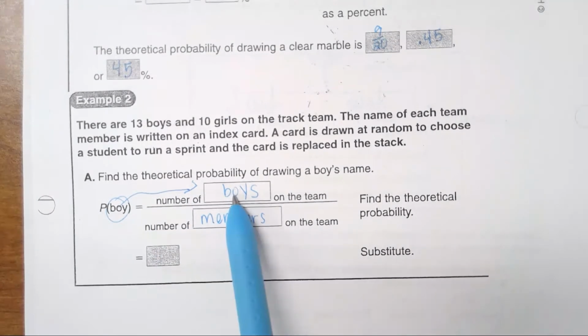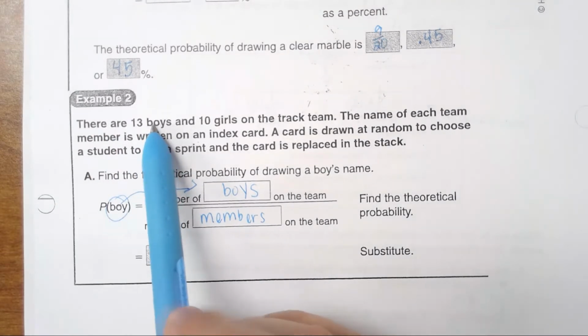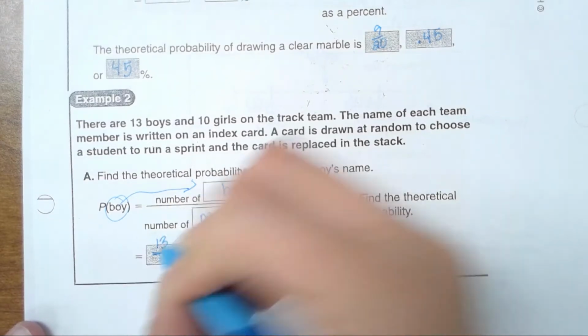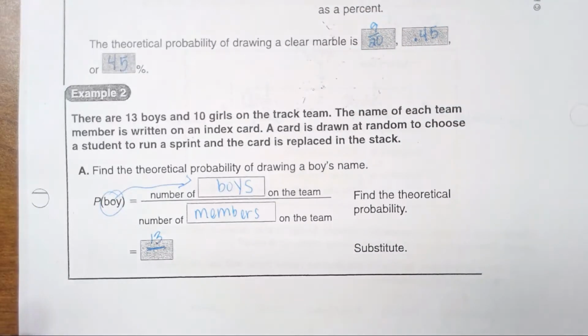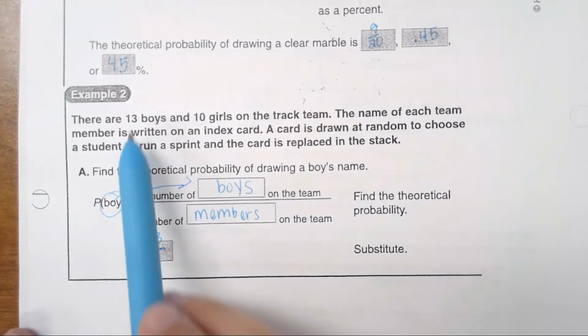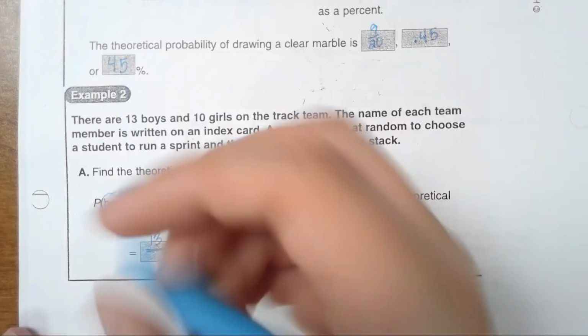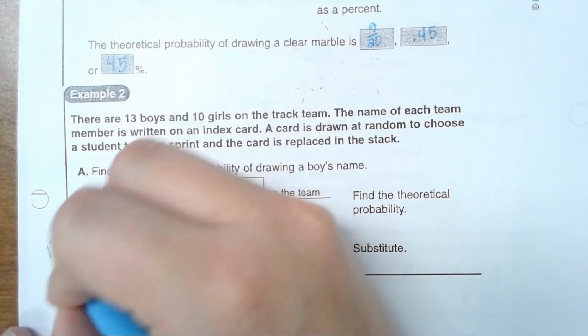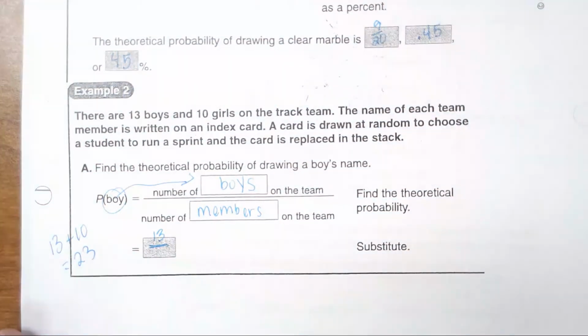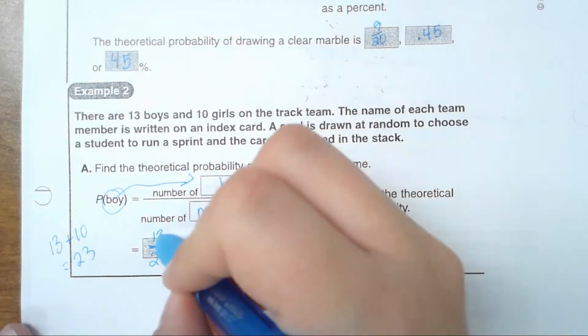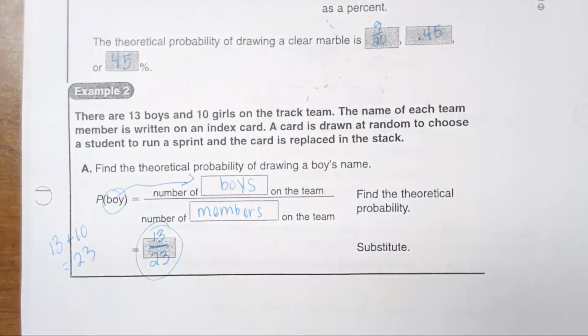So your numerator is how many boys are on the team. So looking right here, it says that there's 13 boys on the team. And then it's going to be over the total number of members on the team. So you have to include boys and girls. So if you were to take 13 plus 10, 13 plus 10 gives us 23. So there are 13 out of 23 members that are boys on the team, and that's your probability. Okay.